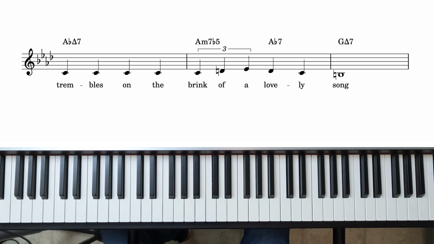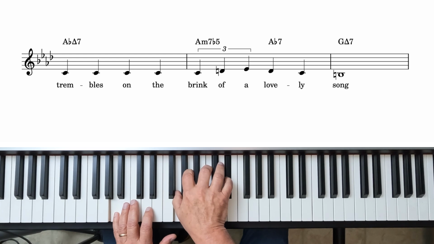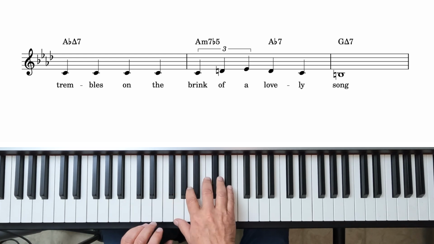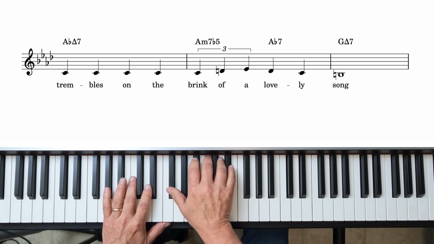This demonstrates how the passing chord, this A minor 7 flat 5, that we put in instead of the D7, can also become the passing chord for the substitute of the D7 chord, which is A flat 7.